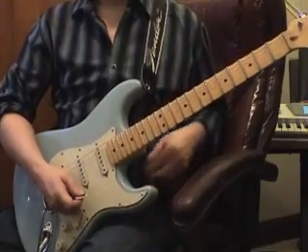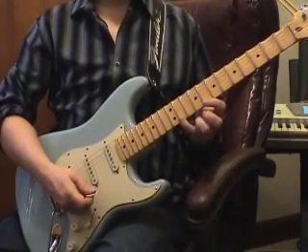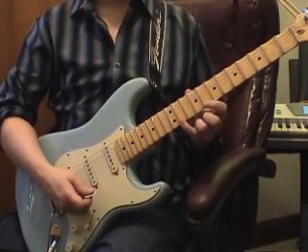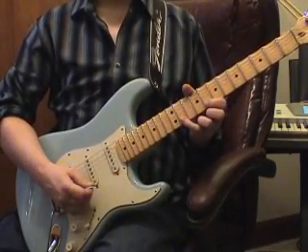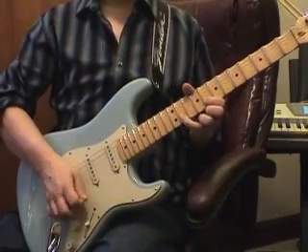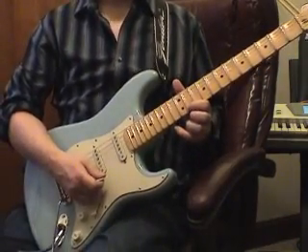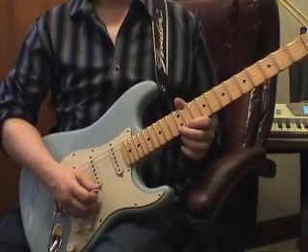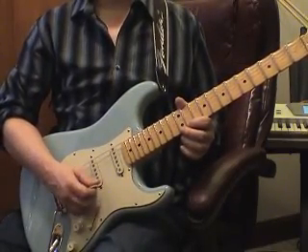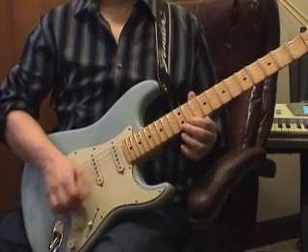And what makes this unique compared to the natural minor scale is the interval between the 6th and 7th scale tones. That 1.5 step interval. What happens there is the 7th is called the leading tone in the major scale, because being 1 step away from the root note, it pulls to the root note.